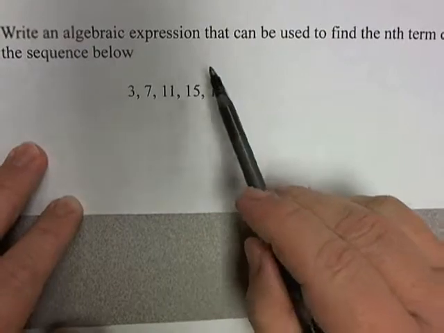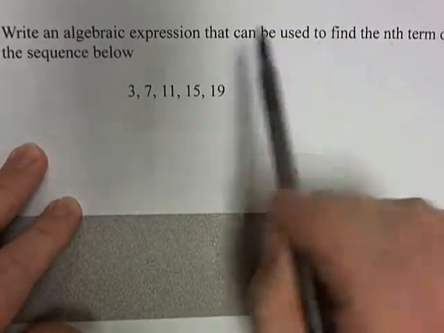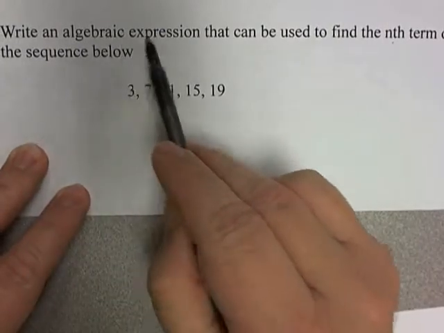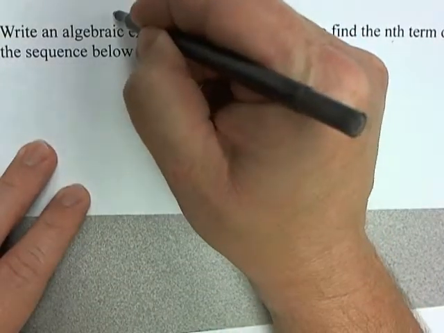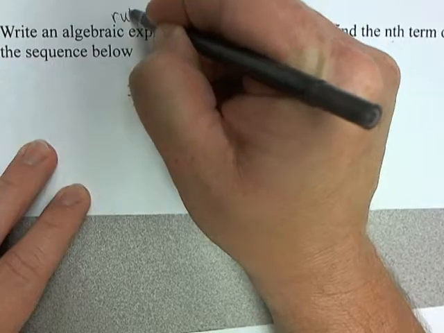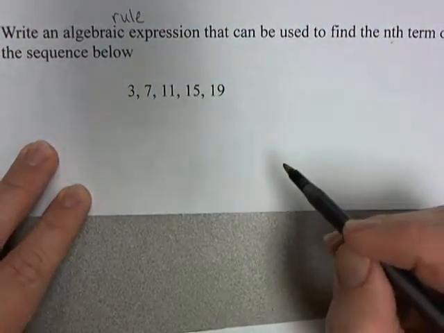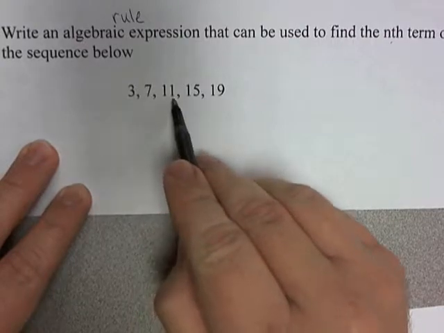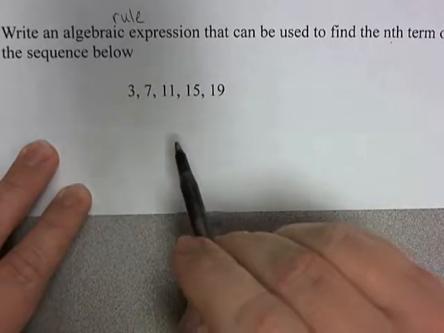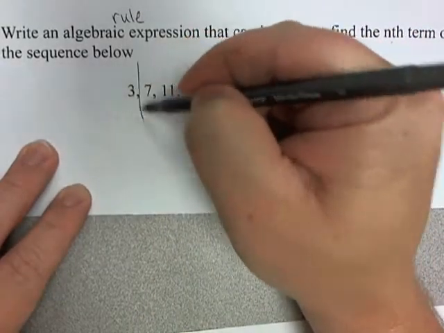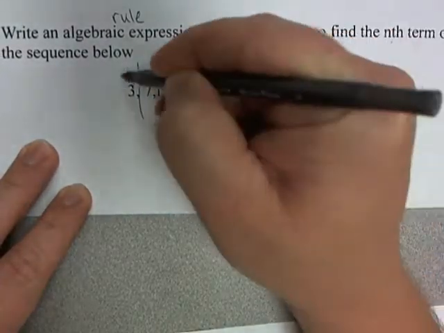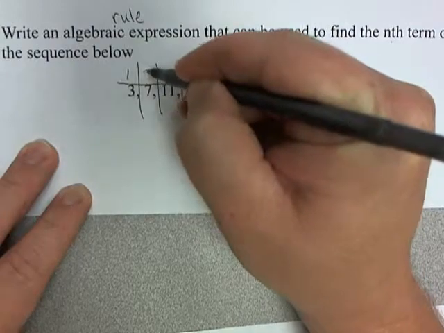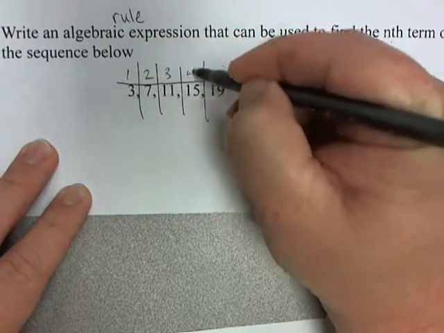Write an algebraic expression that can be used to find the nth term of the sequence below. Another way to think of algebraic expression is you're going to need to find the rule or create the rule for this sequence of numbers. 3, 7, 11, 15, and 19. Well, first, let's create a table. The 3 is in the first position, 7 is in the second position, and so on.